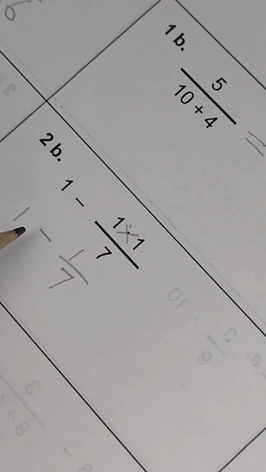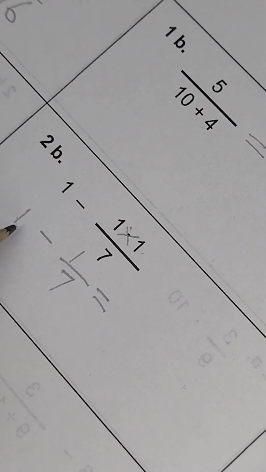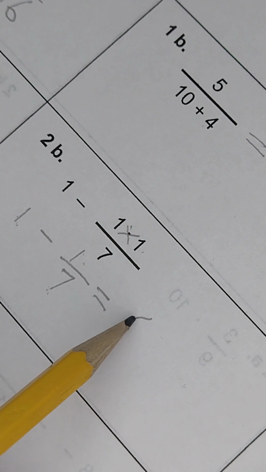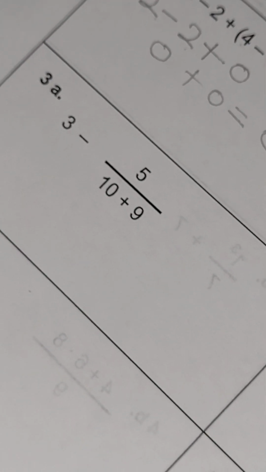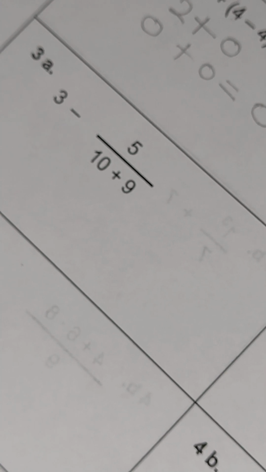Now we have just one whole, right? So if we split that one whole into 7 little portions and we remove one portion, we will have 6 portions left. So 6/7. Please watch my video on fractions. There are different ways to approach fractions, but it leads you to the same answer.